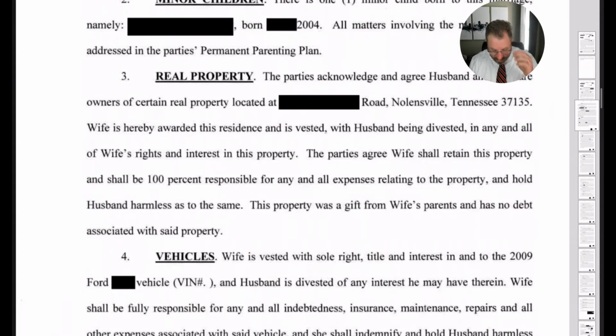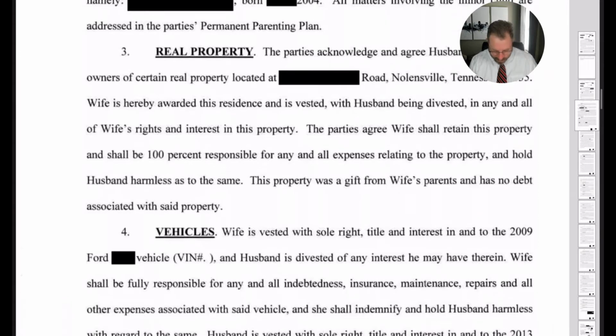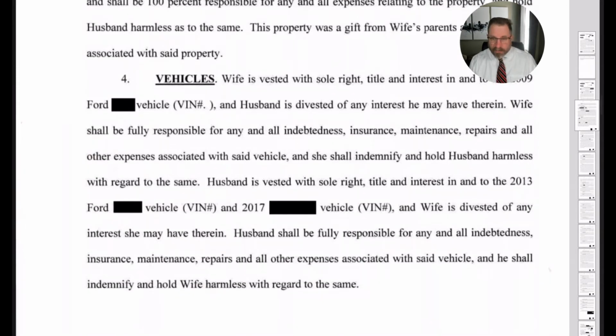These parties own some real property, and in this case, the wife was awarded that real property. So that is what you see here in paragraph 3. Wife was given the real property. Paragraph 4, we cover vehicles. Somebody's got to get the vehicles.